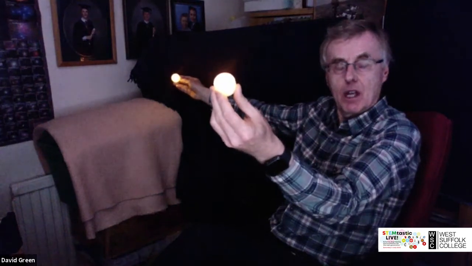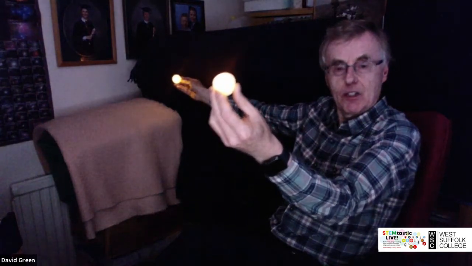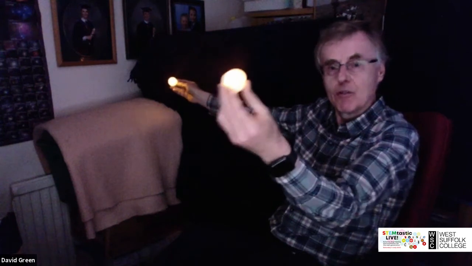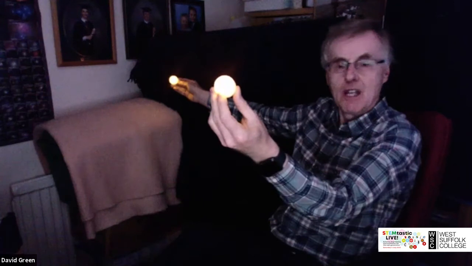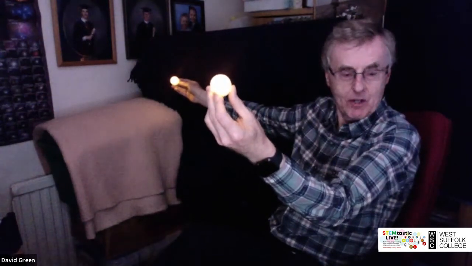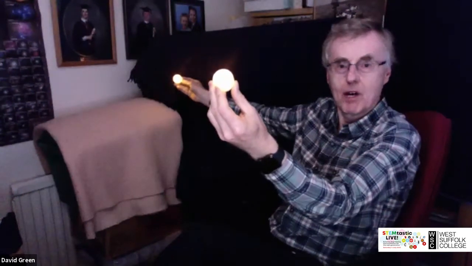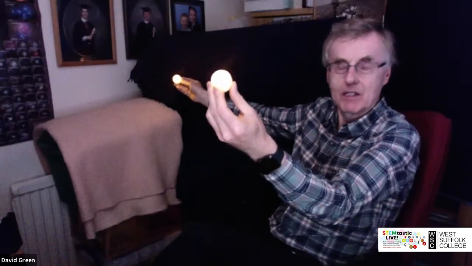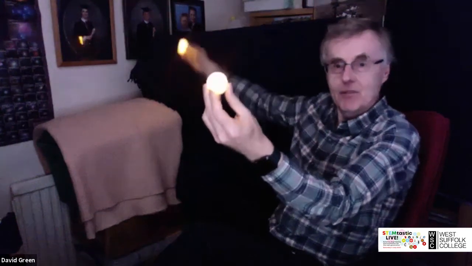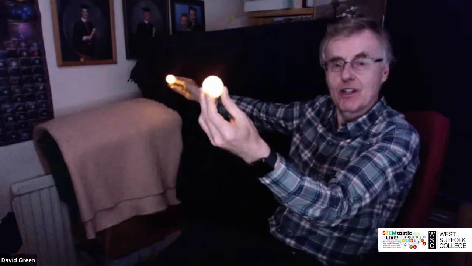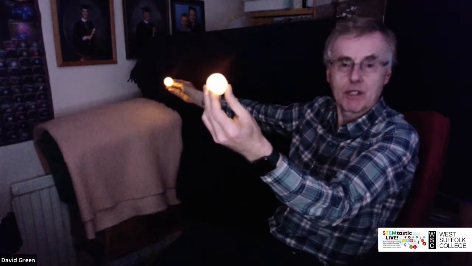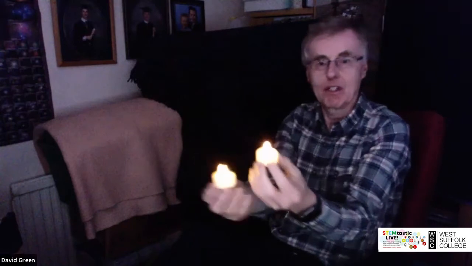So actually, you can use this to estimate distances. Essentially, light spreads out from, in this case, this little candle, in all directions over a sphere. And if you know your area of a sphere, it's 4 pi r squared, where r is the radius, or the distance. So if this one here is twice as far away, it should be about a quarter of the brightness, if they are the same brightness to start with.